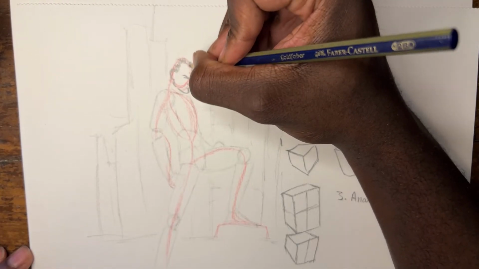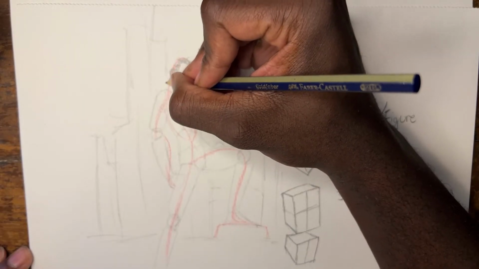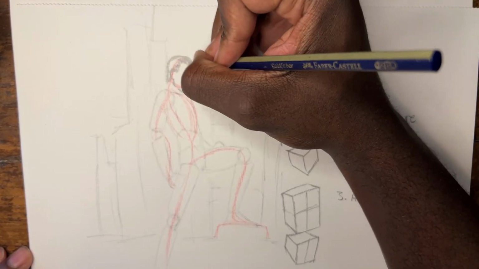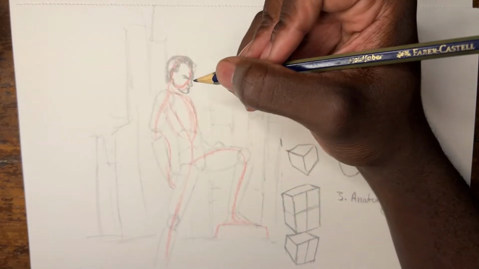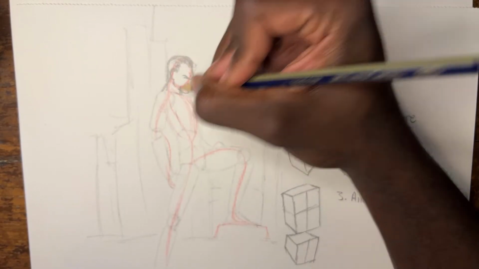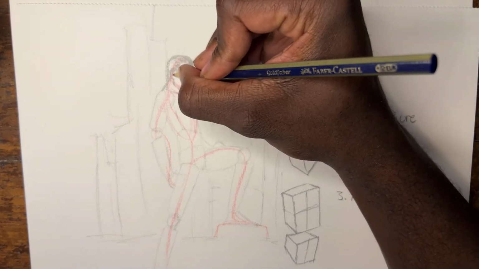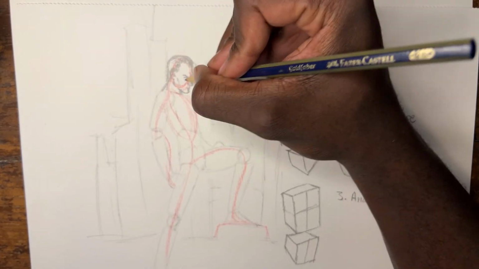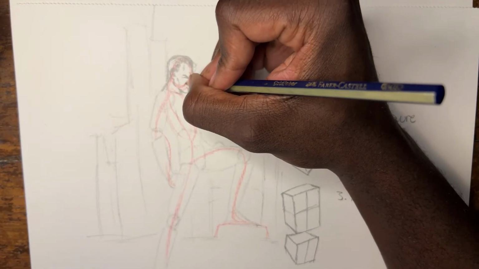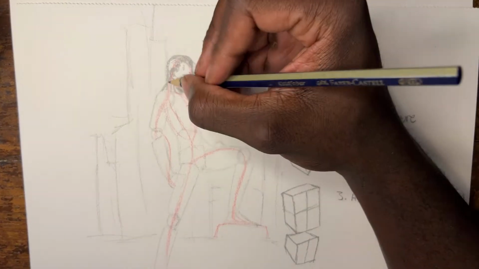So let's see here. And like I said, we're not going to get super detailed, but the whole point of this is adding anatomy to this figure that we've created, right? Okay. So we have our face here. Let's add a little more detail, right? Got the neck muscles here. You can see everything just kind of falls in line with what we've already laid out.